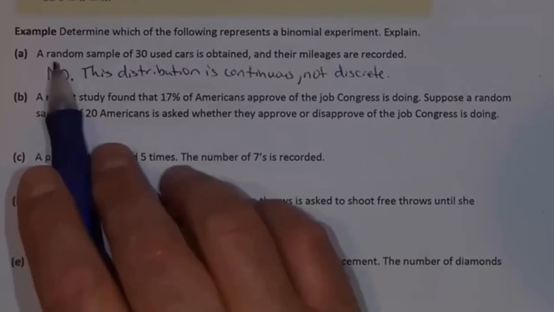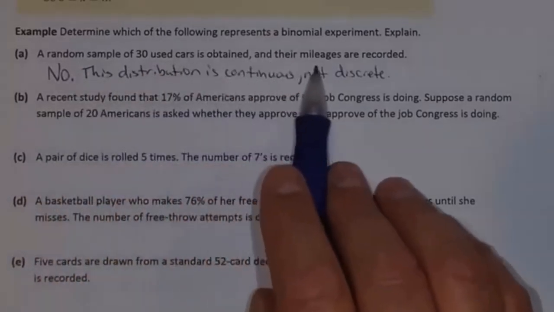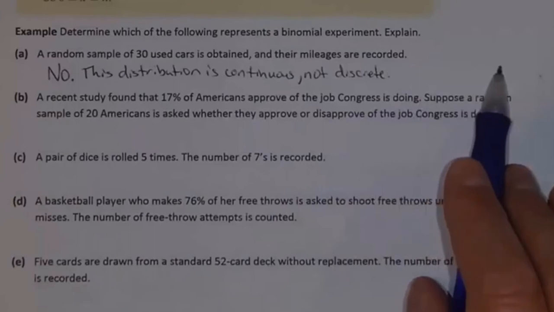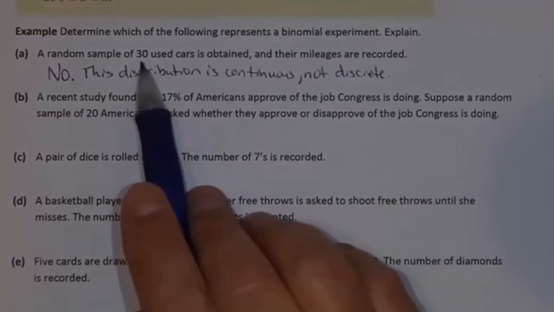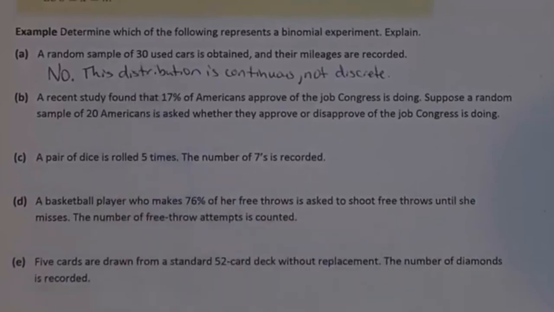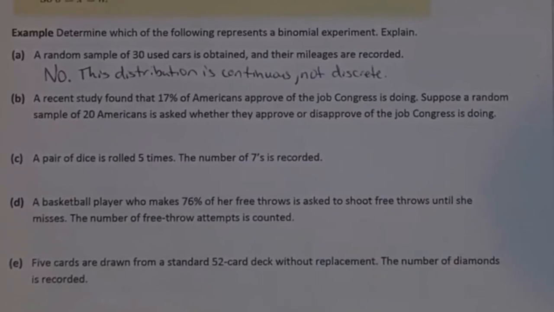So if I had written that a random sample of 30 used cars is obtained and their mileages are recorded to determine if it's less than 100,000 miles, then success is less than 100,000 miles, failure's 100,000 or more. Each time I randomly pick a car, I either have success or failure. I would need to know the probability of success to do anything with it, but that would make it binomial.